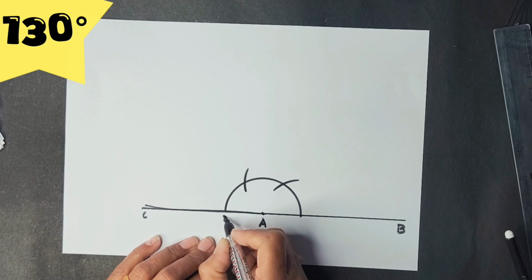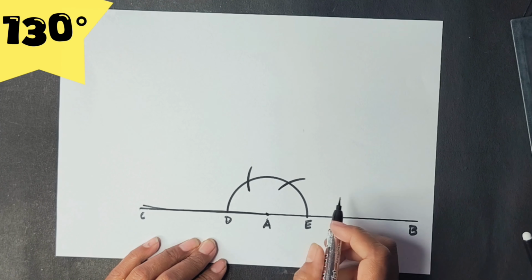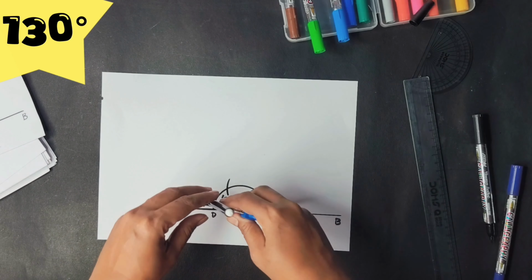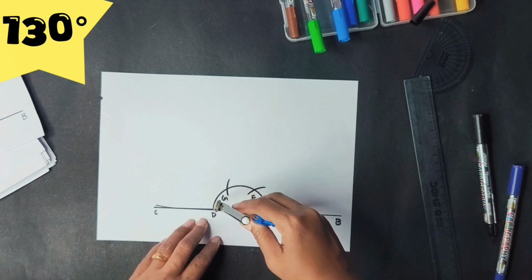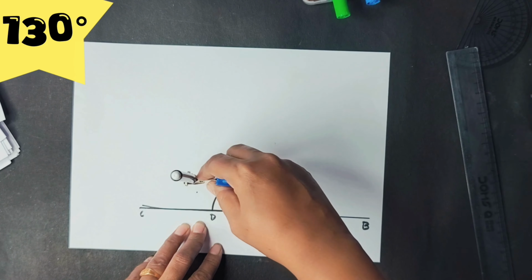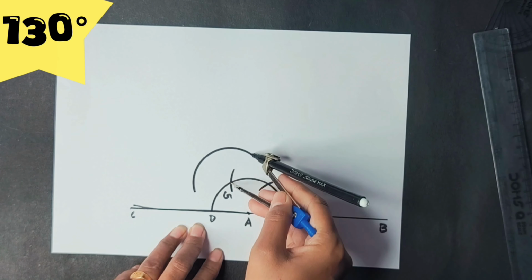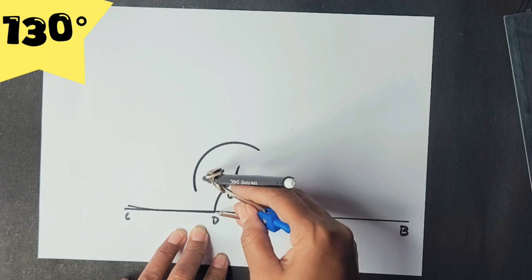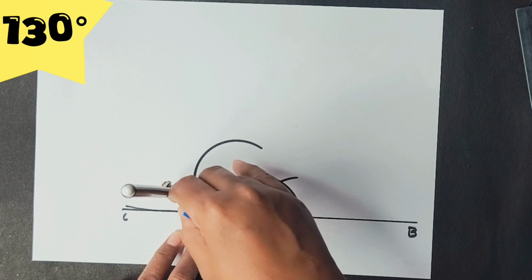Label it as D and E. Cut the arc as shown. Next, using this point as a center, cut the arcs on previous arcs as shown.